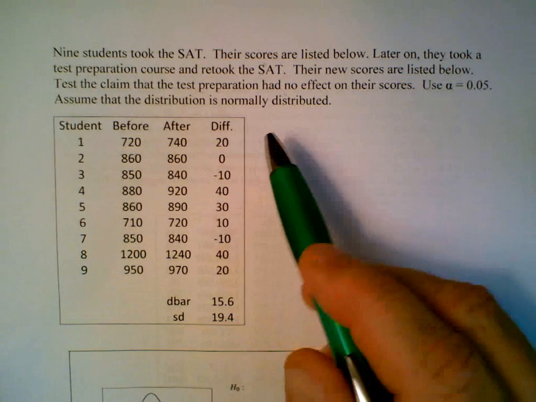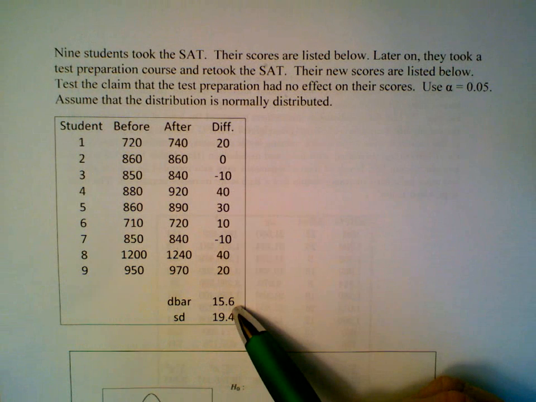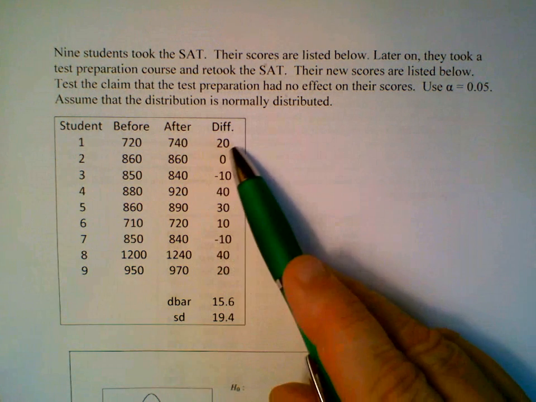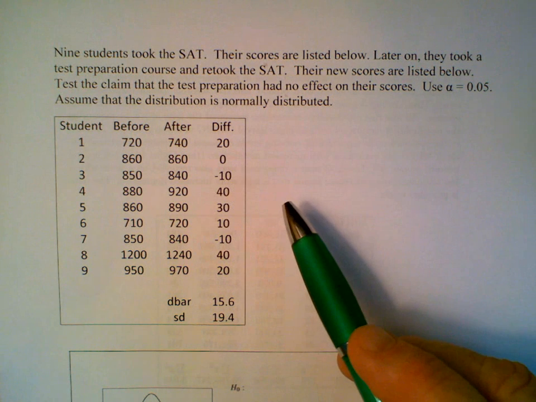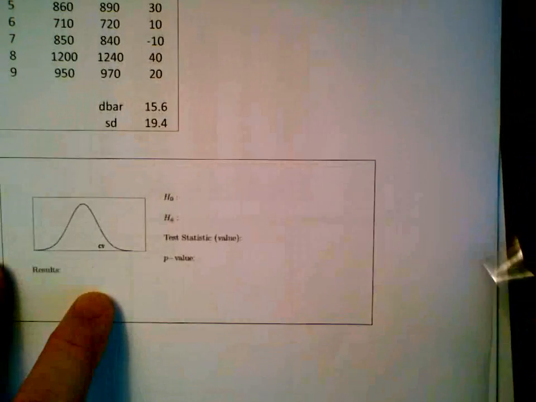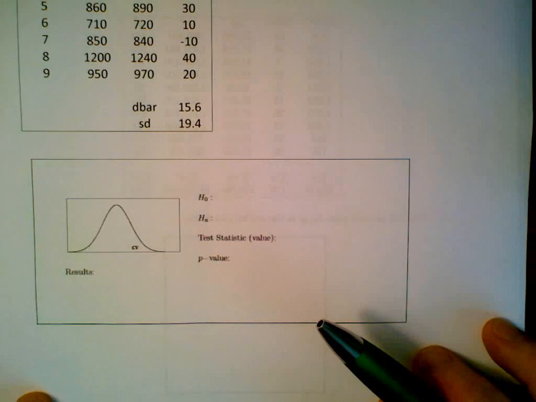The relevant statistics are the average of the differences. That's what D bar is in this notation, and the standard deviation of the same set of differences. That's S sub D. This is essentially a one sample t-test. The only thing is we're using these numbers here. So let me move this stuff around a little bit so we can work towards the bottom of the thing.